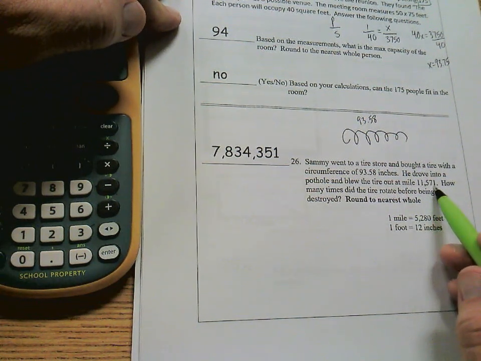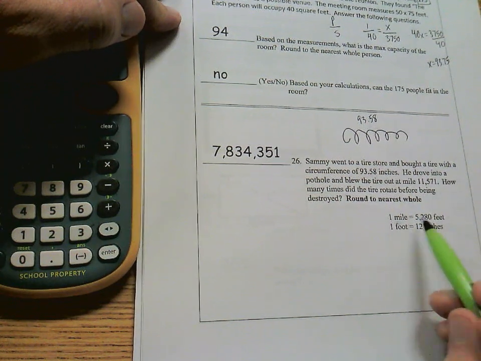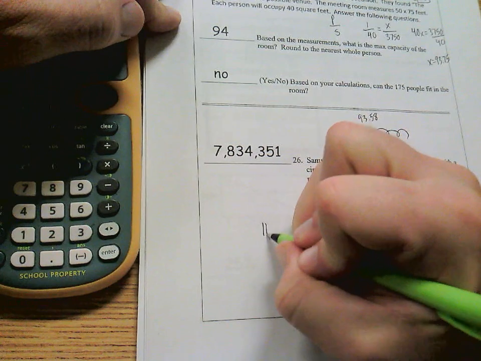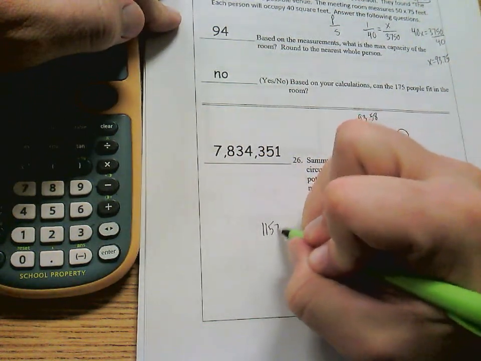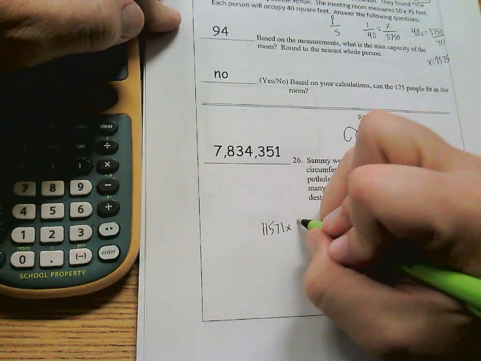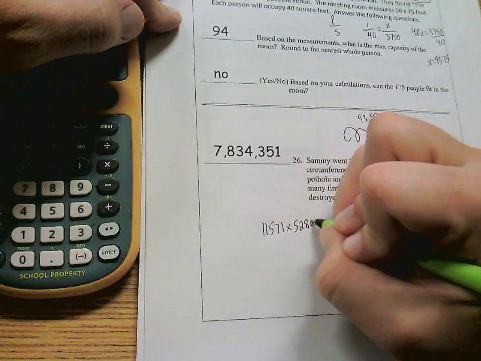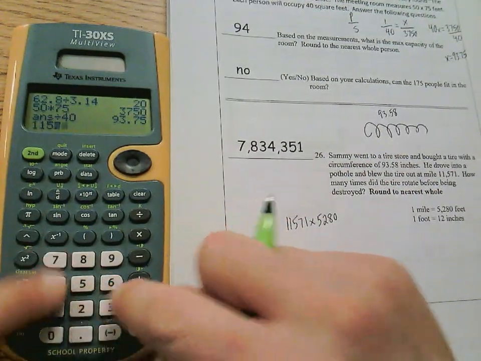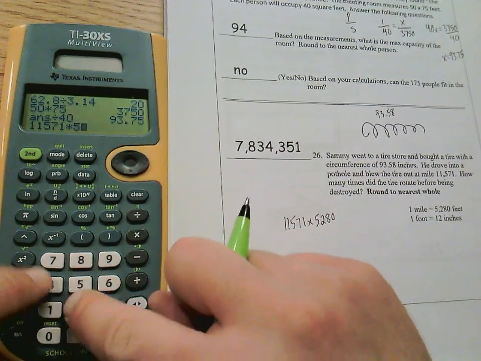11,571 miles. 1 mile is equal to 5,280 feet. So 11,571 times 5,280 feet. We're going to be dealing with some big numbers here. 11,571 times 5,280.